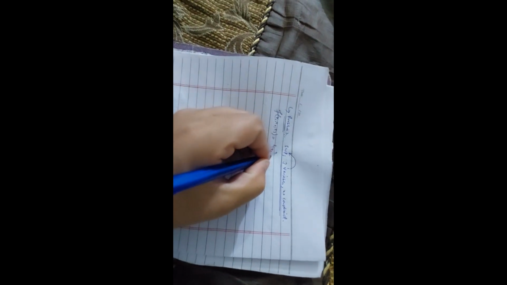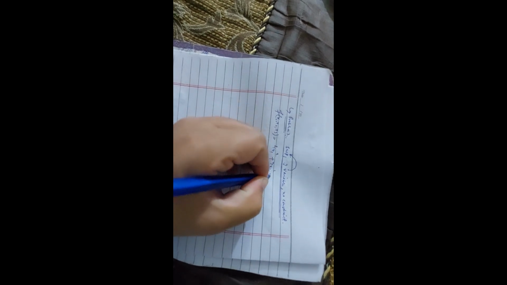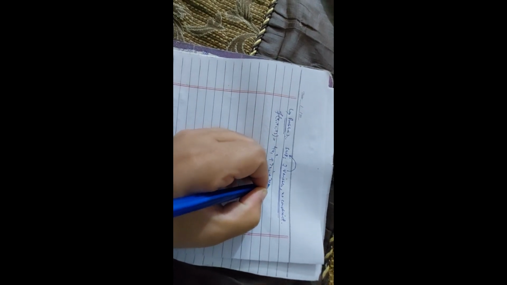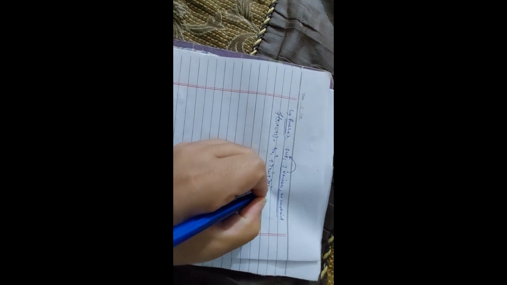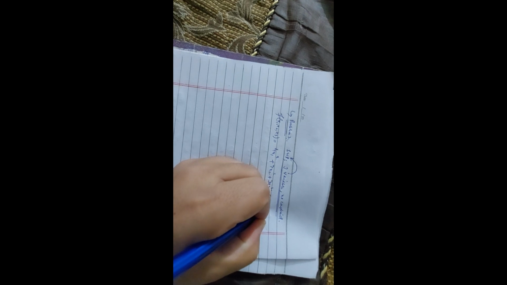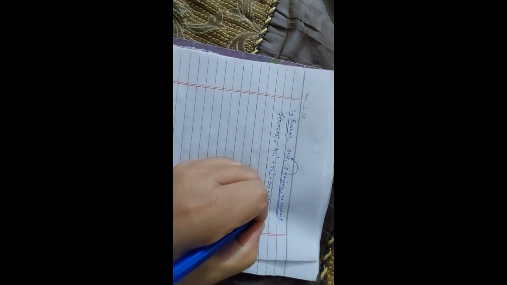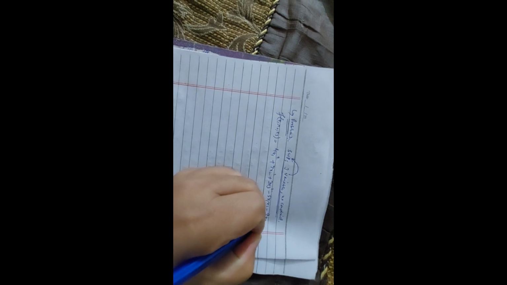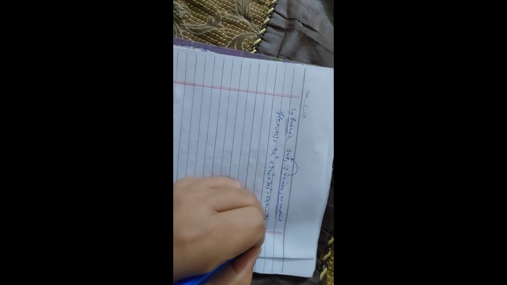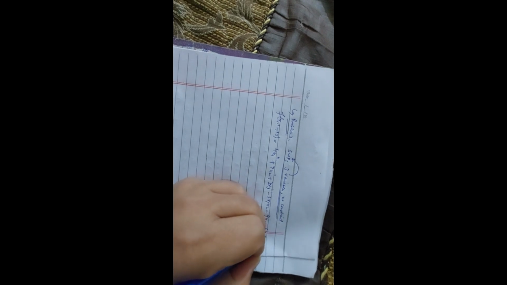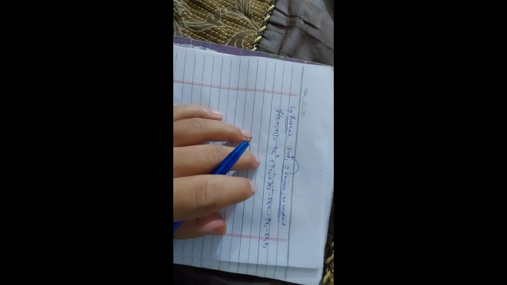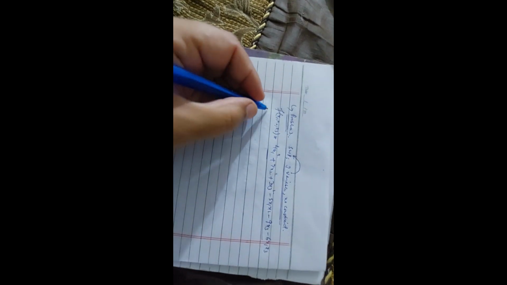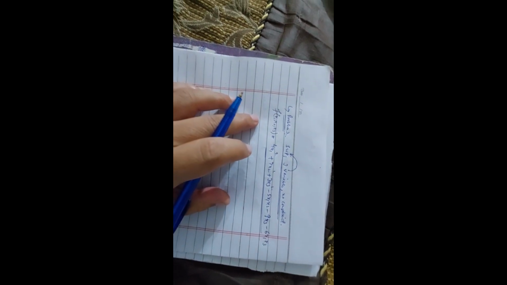The function that we are doing over here as an example is 4x1 squared plus 7x2 squared plus 3x3 squared minus 5x1x2 minus 9x3 minus 6x1x3. So this is the function that we are doing over here, and we have three variables x1, x2 and x3.